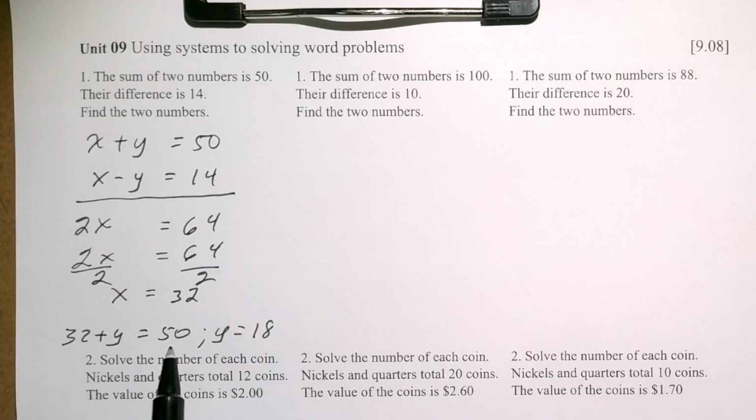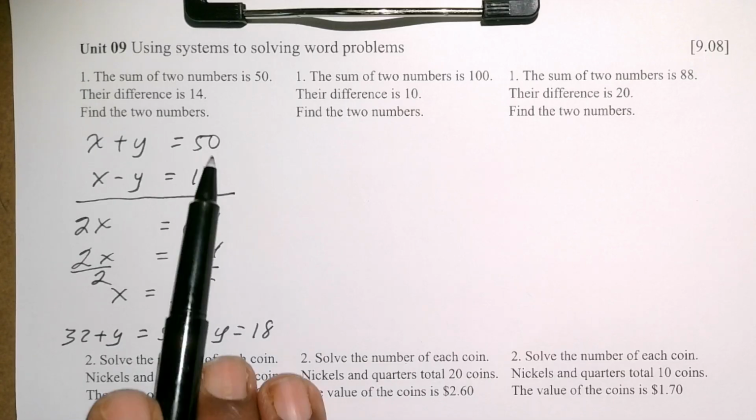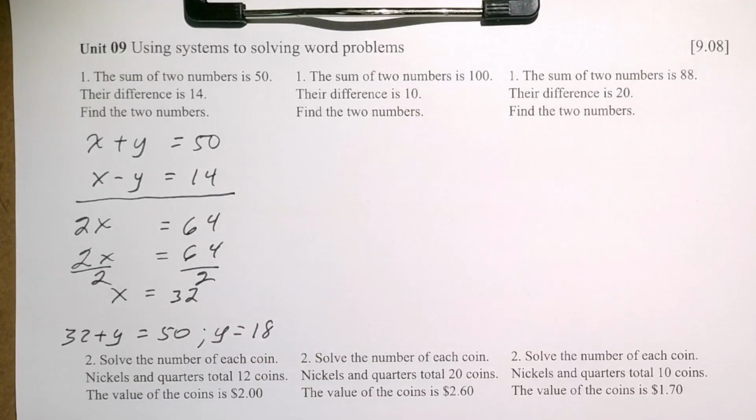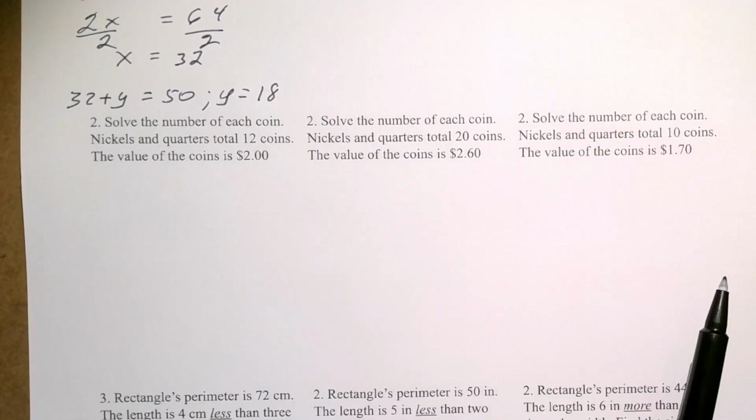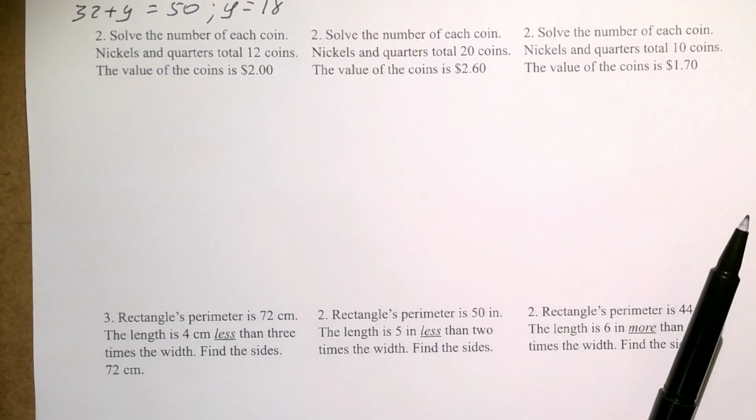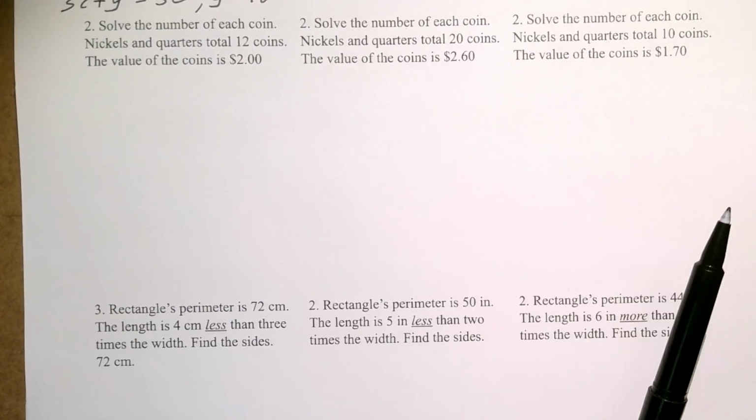And these are my two numbers, 32 and 18. If you add 32 and 18, you'll get 50. But if you subtract them, 32 take away 18, you'll get 14. Okay, next.